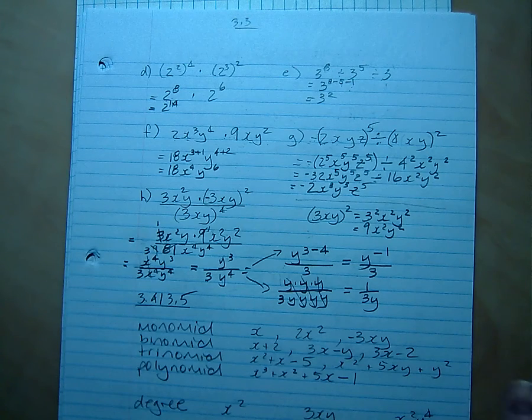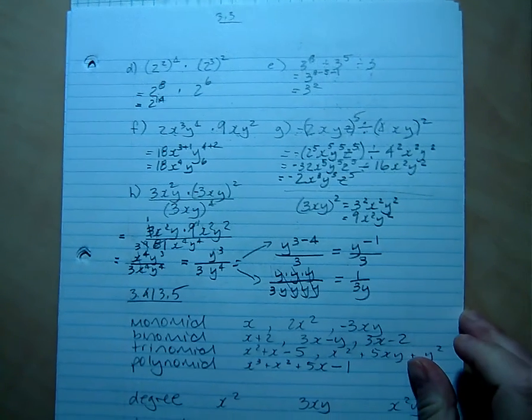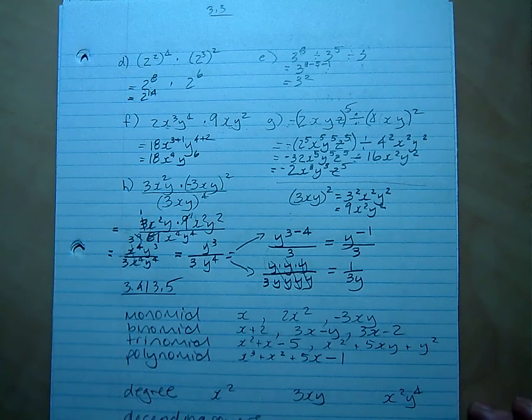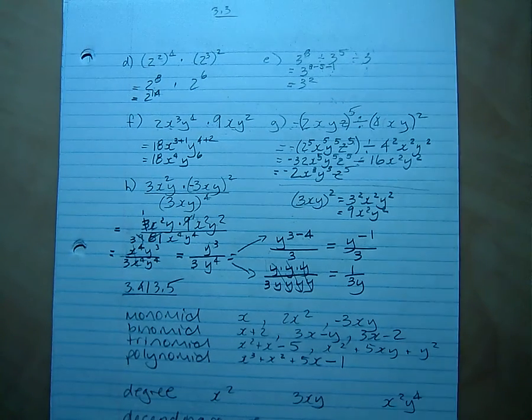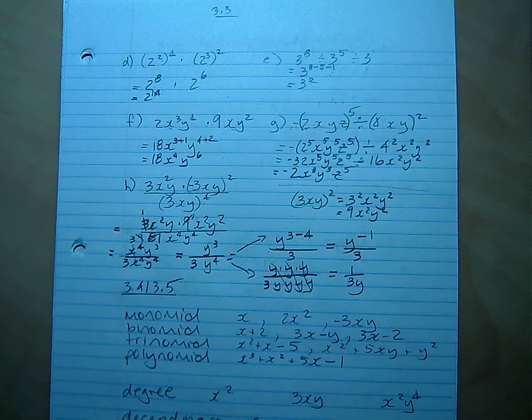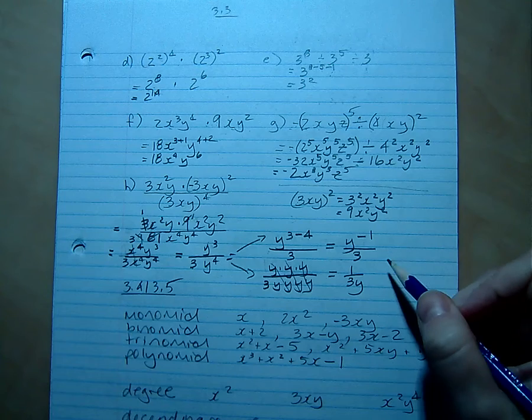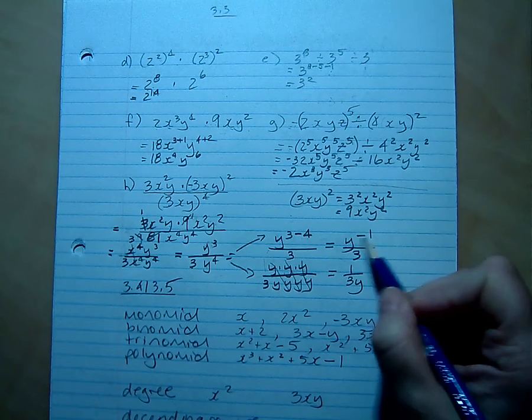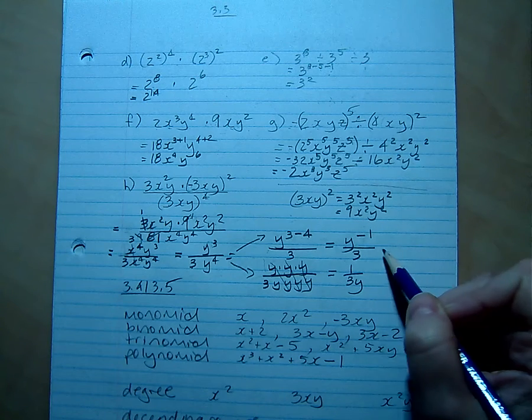Now I want you to notice something here, which I don't think you've learned yet, and I don't know that you even learn it later on in this course. Sometimes they don't teach it till grade 10, but I'm going to just go over it here briefly with you, just so you understand. One of the things that is considered proper form is to have exponents in your answer that are positive.